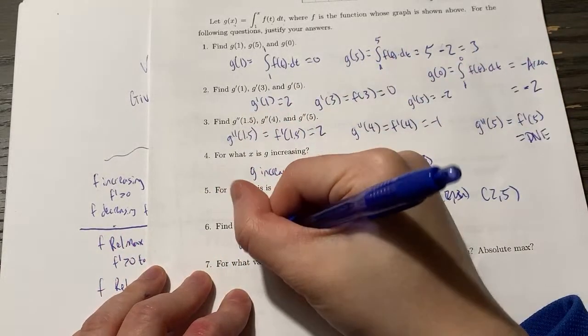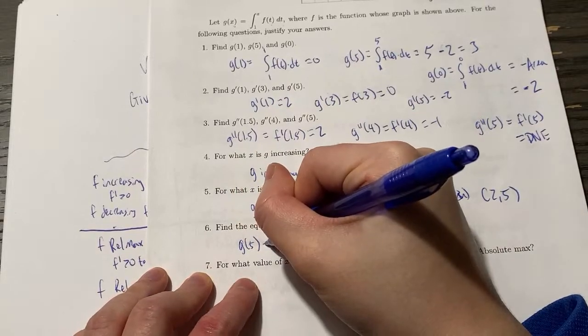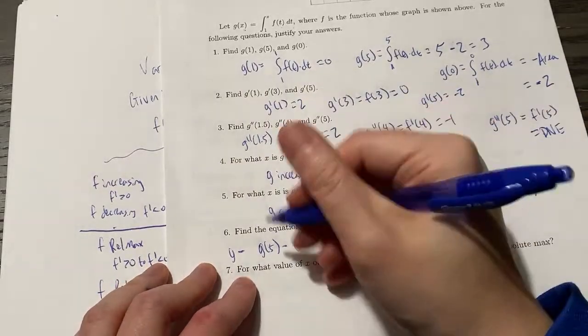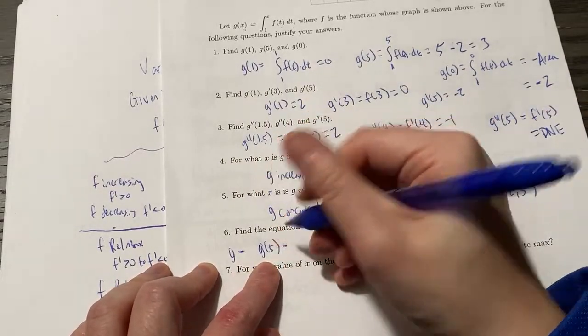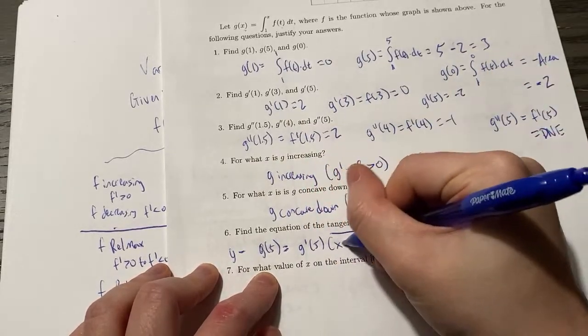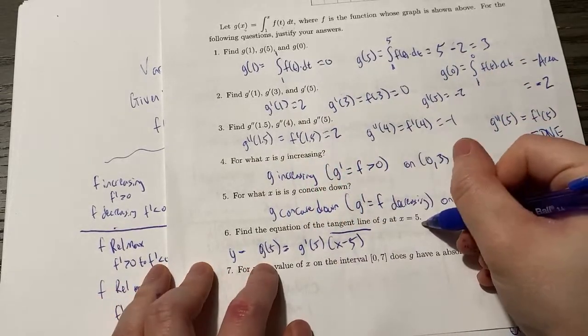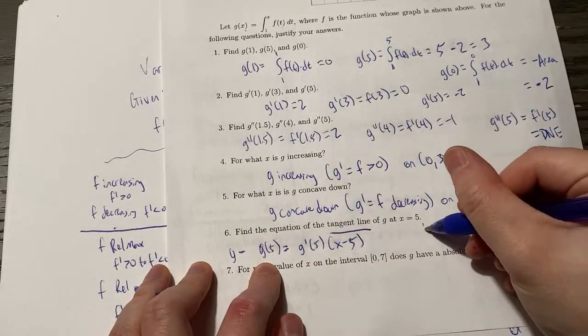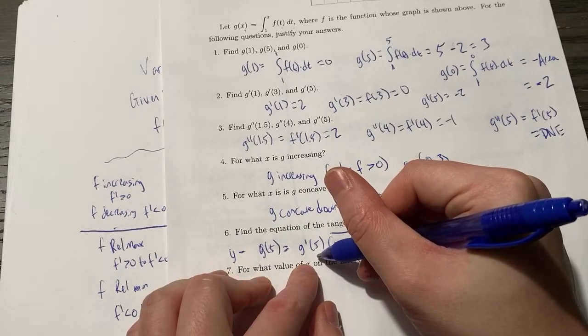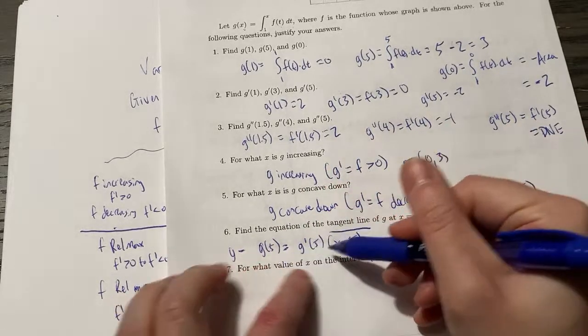It's going to be y minus g of 5, y minus the y value, which is g of 5, equals the slope, which is g prime of 5, times x minus 5. And I have 5 here because the question asked me about 5. Again, the word tangent means that the slope is going to be the derivative. So I need to find g of 5 and g prime of 5.